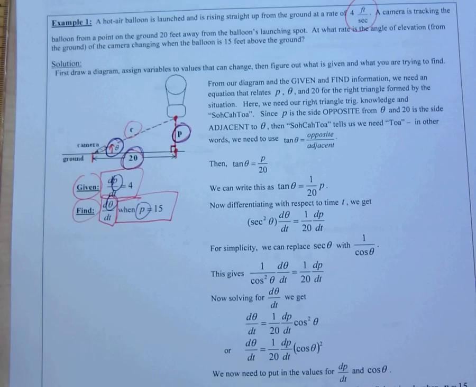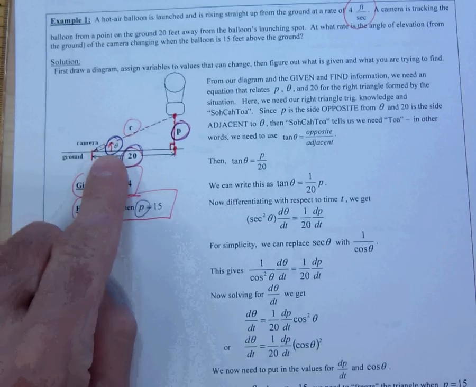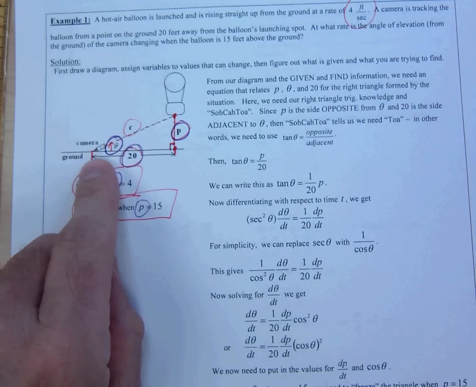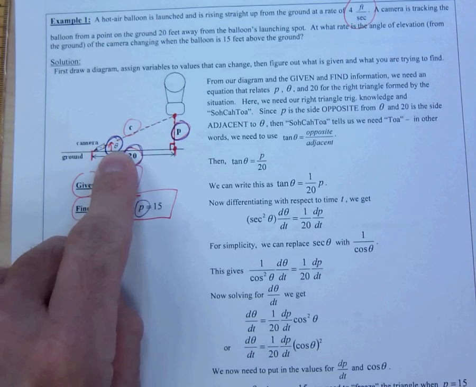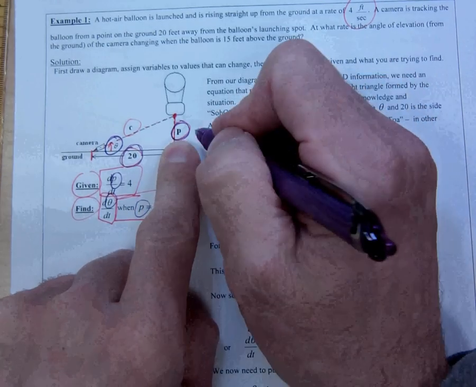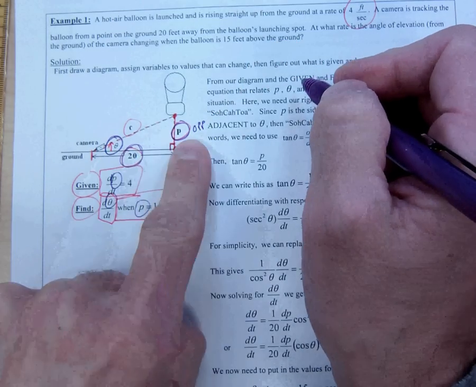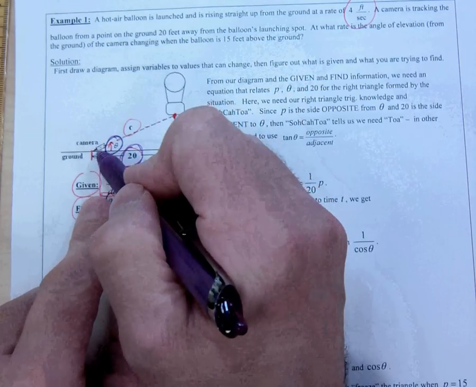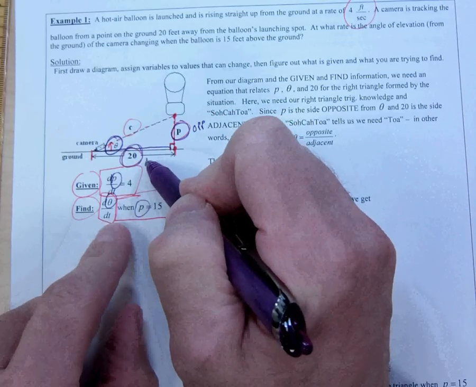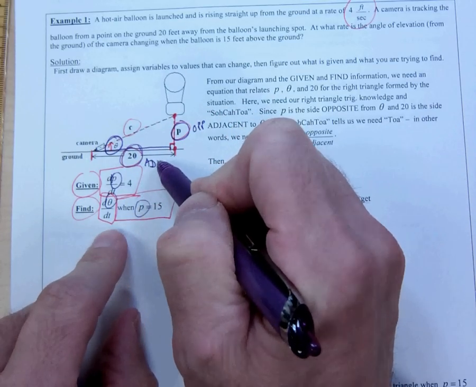So what are you going to use? Well, take a look again at what your equation has to have. You've got a right triangle here, and your equation has to have theta, and then this side. You guys, isn't P the opposite side of the angle theta? And then we also want the equation to have this side, which is the what? The adjacent side of your right triangle.